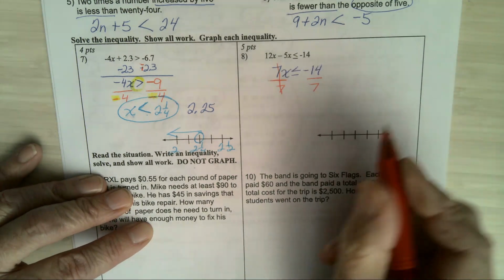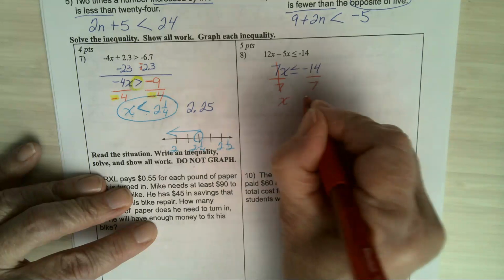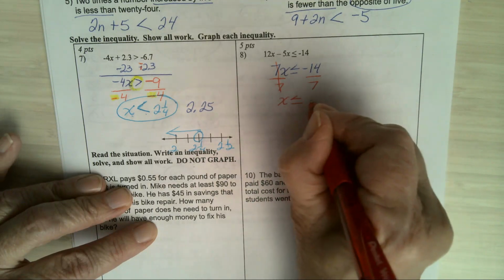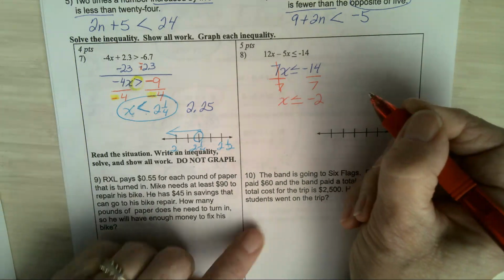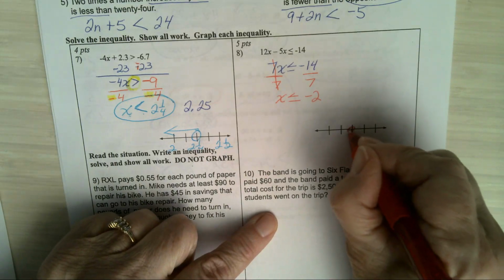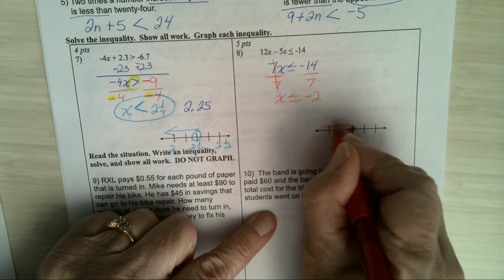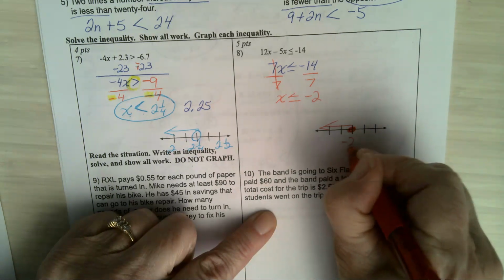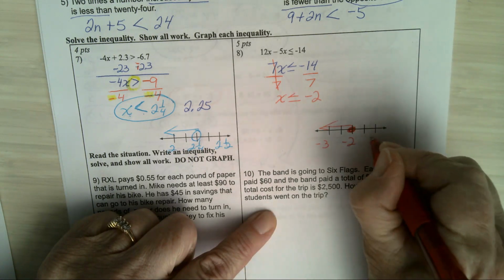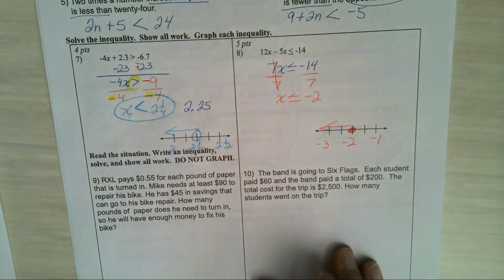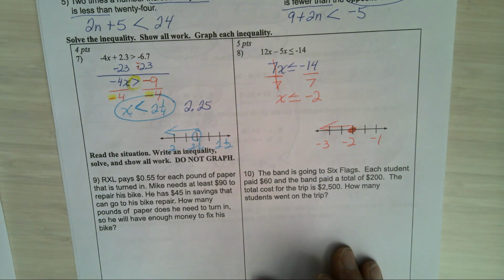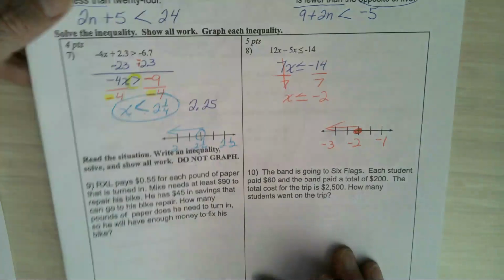This is the correct way to communicate in mathematics. We get a negative 2. So, closed circle. X has the little point. Little numbers live left. So I have negative 2, negative 3, negative 1. Any questions? Okay, let's continue.